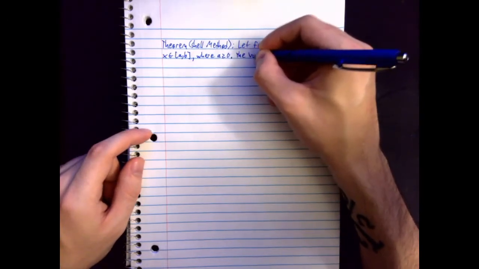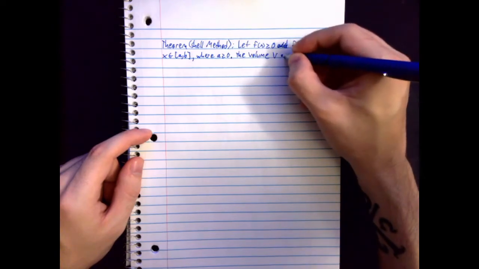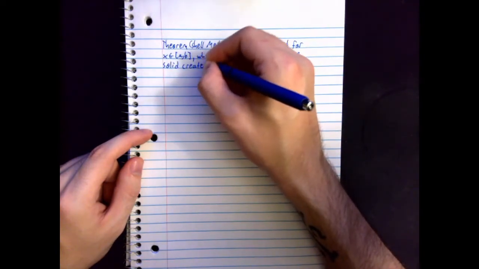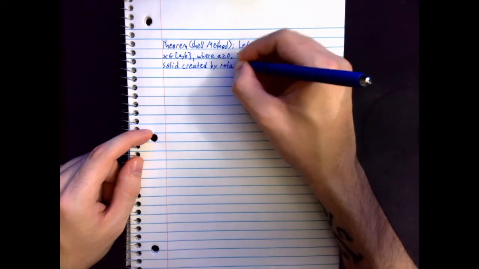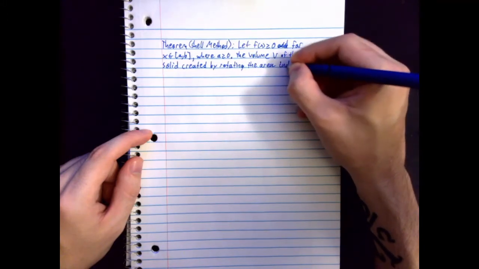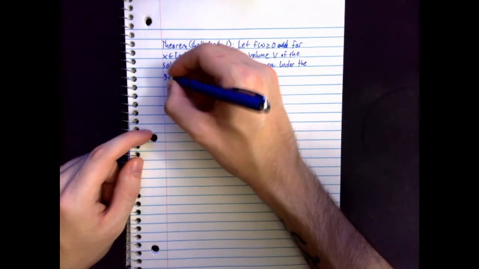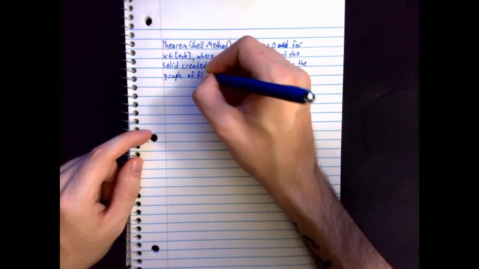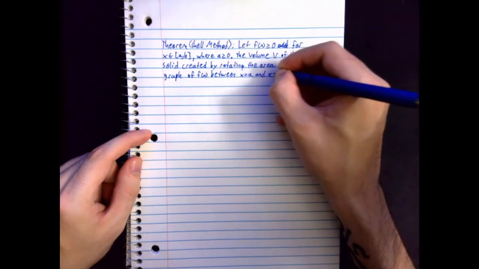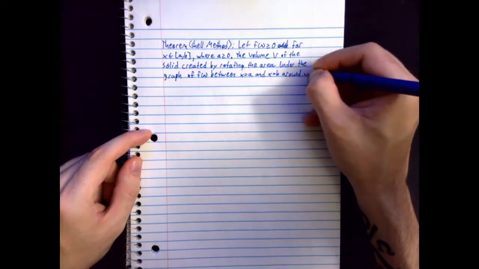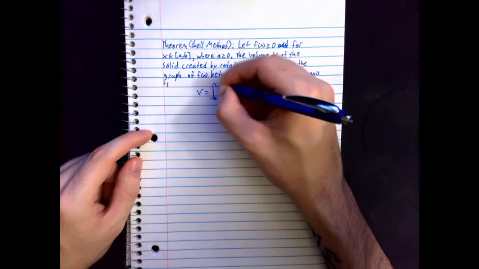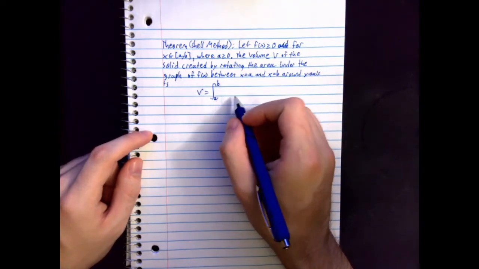the volume V of the solid created by rotating the area under the graph of f of x between x equals a and x equals b, and we're going to rotate this around the y-axis, is, and we do the integral from a to b, the integral of the surface area of these cylindrical shells.